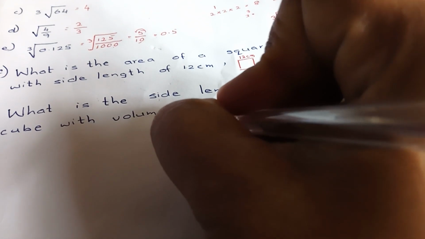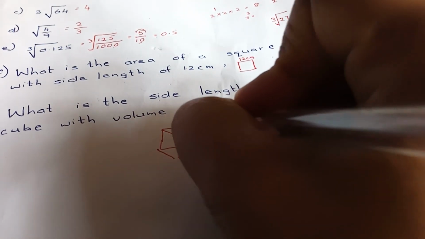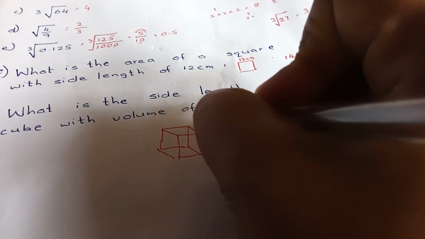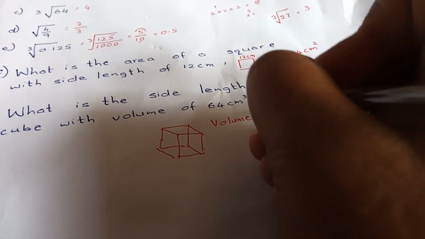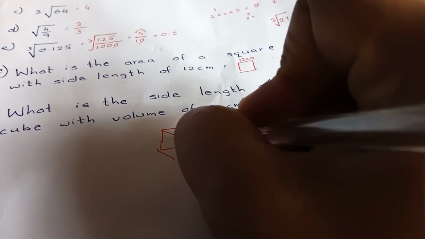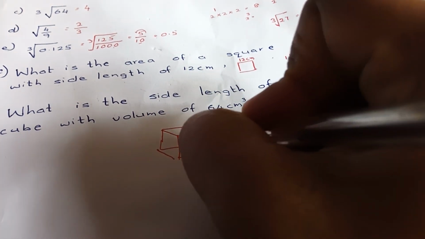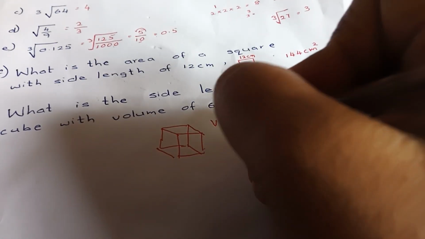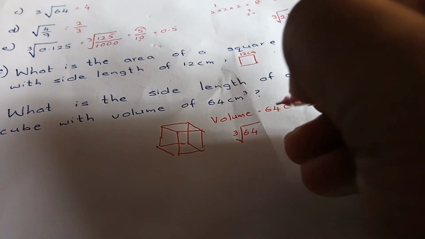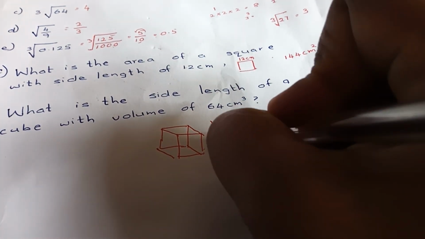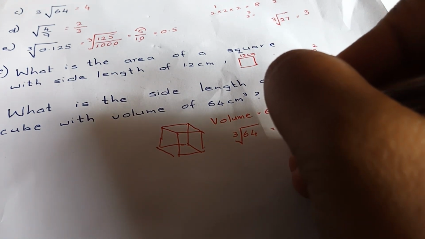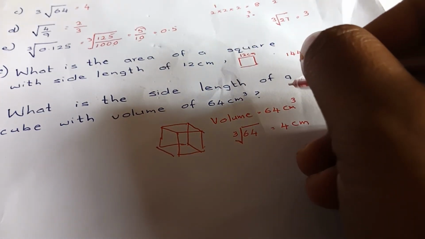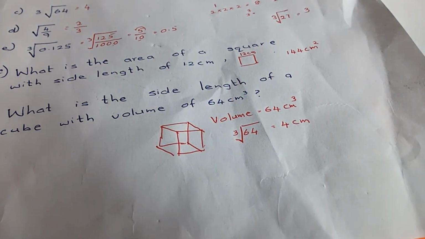So the volume is 64 cubic centimeters. How to find one side? So what is the cube root of 64? Cube root of 64 is 4 centimeters. The side length of the cube is 4 centimeters.